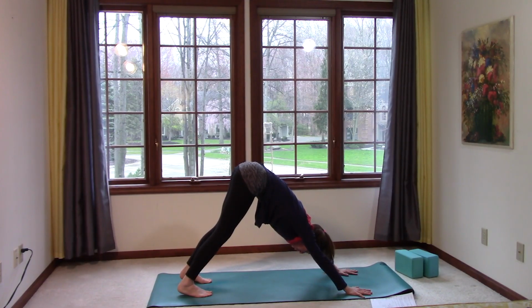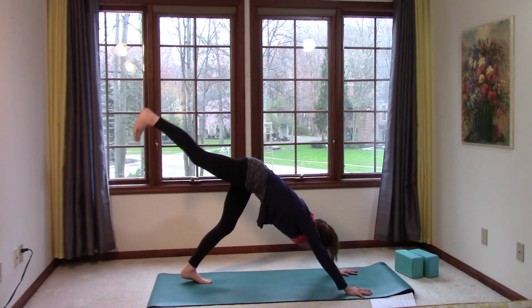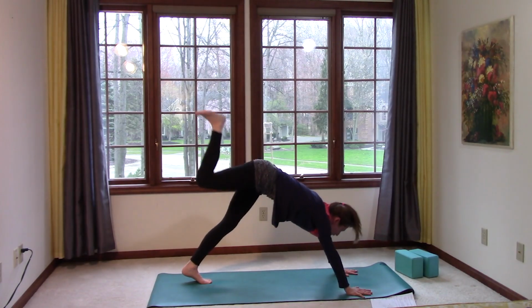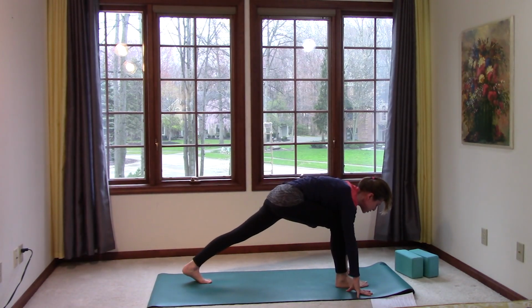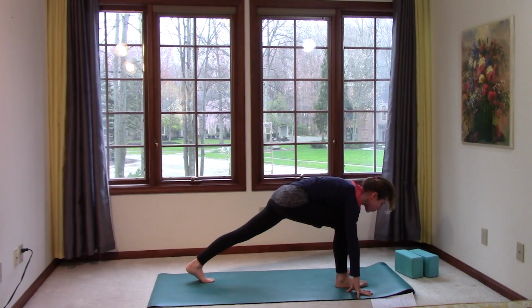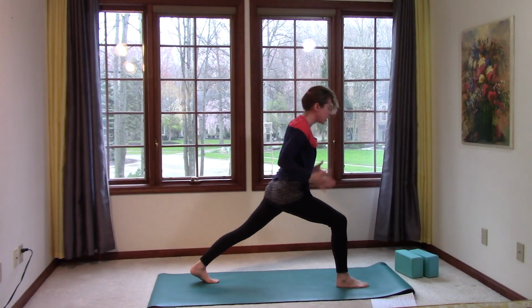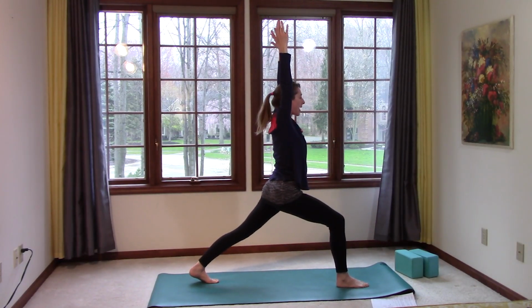Coming back into the right. On your inhale, lift the right leg up towards the ceiling. Low lunge, step the foot forward in between your hands. This time we'll rise up into a crescent lunge. Reach the arms up overhead. Take a deep breath in and a deep breath out.